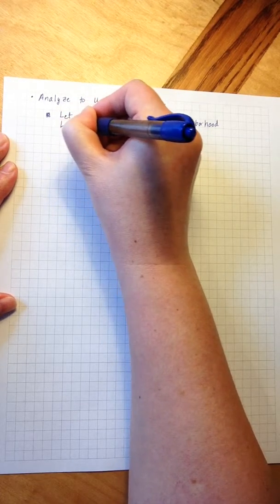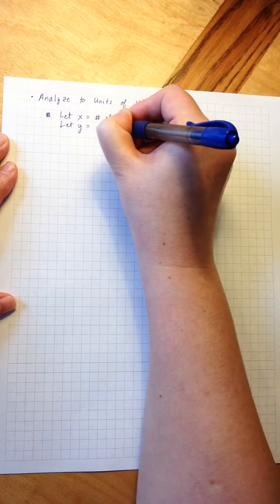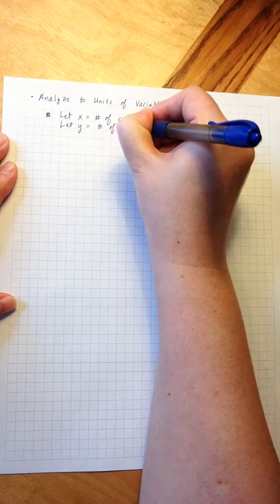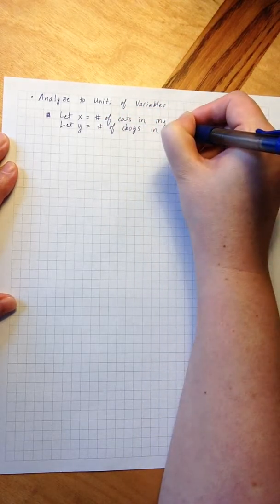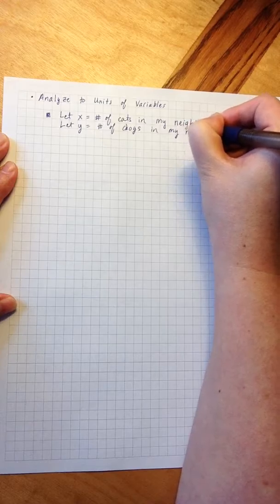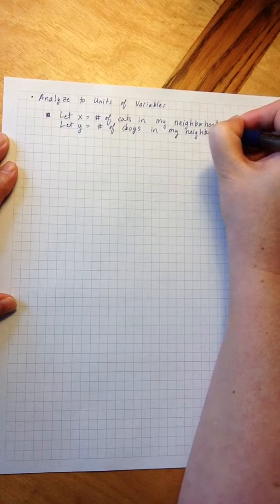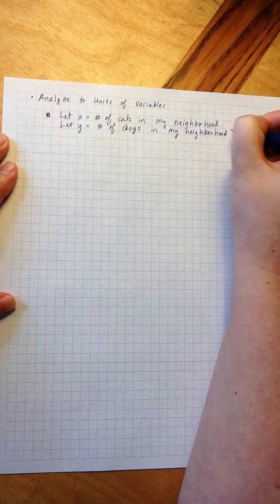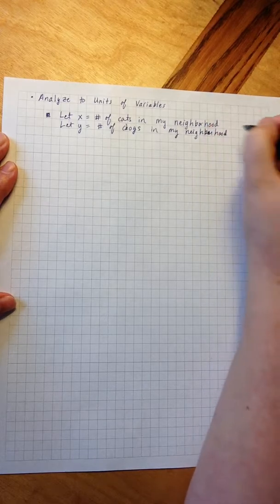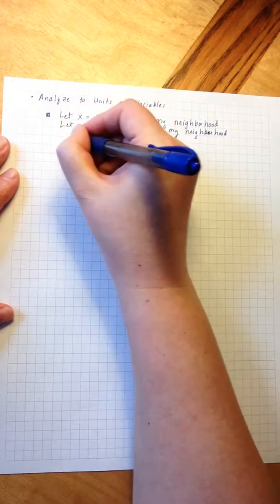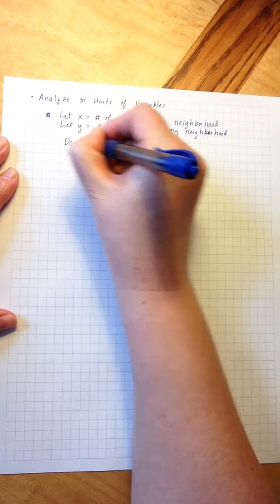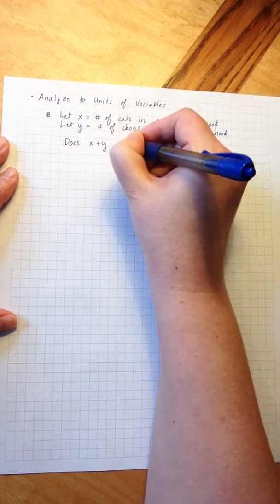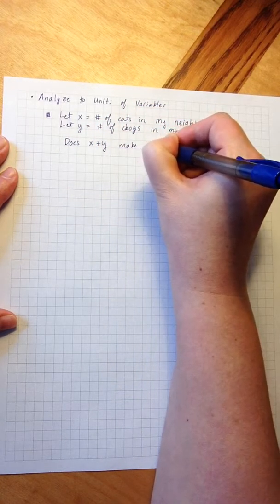And we're going to let y equal the number of dogs in my neighborhood. So the question is, does x plus y make sense?